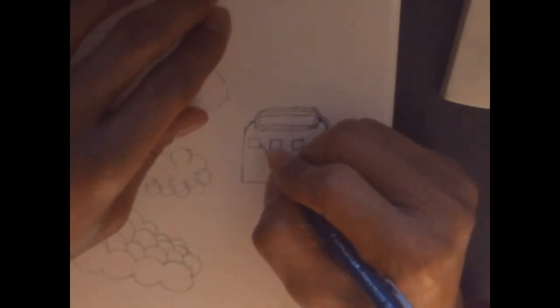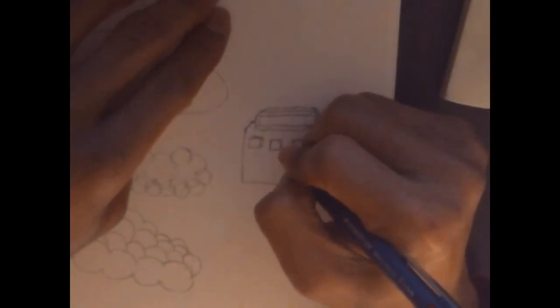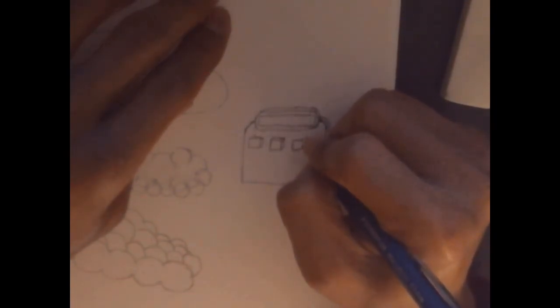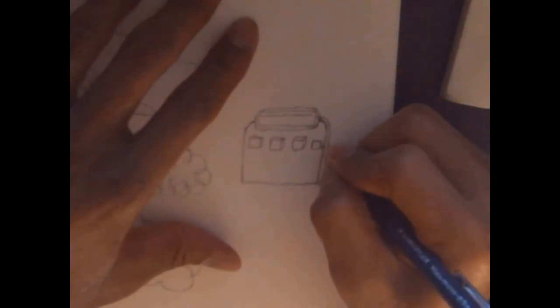Give these some depth too. There we go. The calculator now has depth from the right-hand side and above.